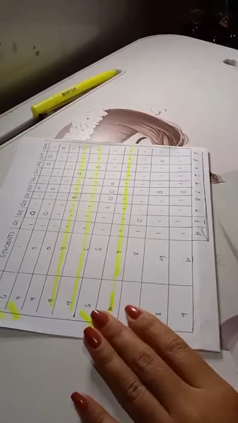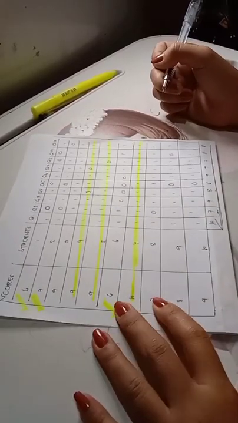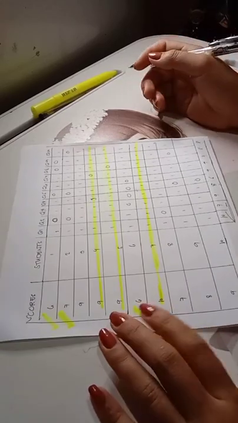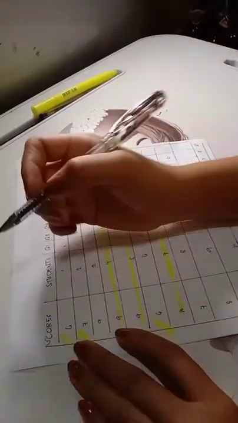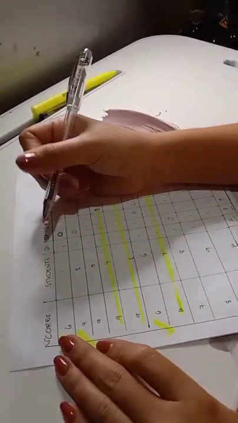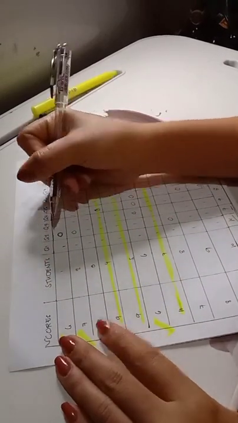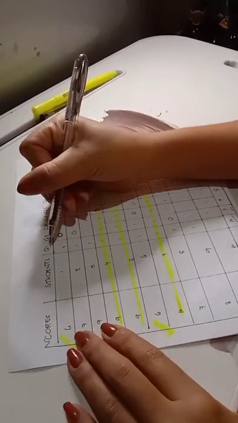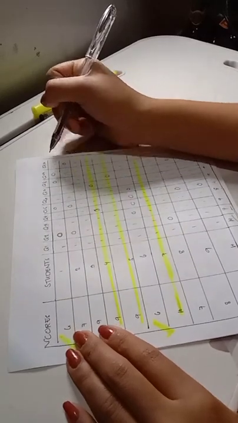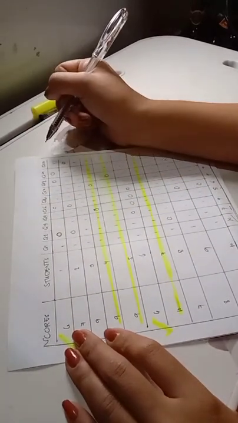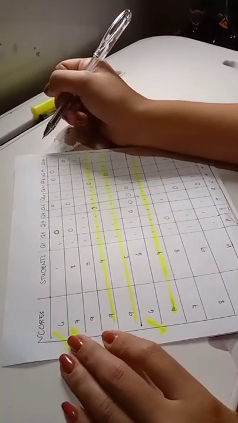Good day everyone. In this video, I'm going to show you how I made my item analysis. In doing an item analysis, we have to obtain data. The data contains the scores of the students or the respondents, and the number of items in the questionnaire. In my case, I have 10 respondents and 10 questions.